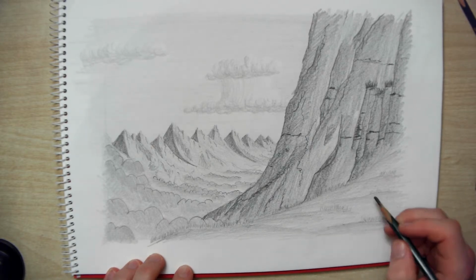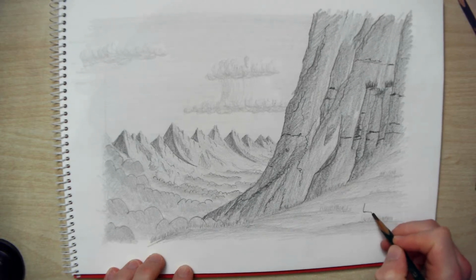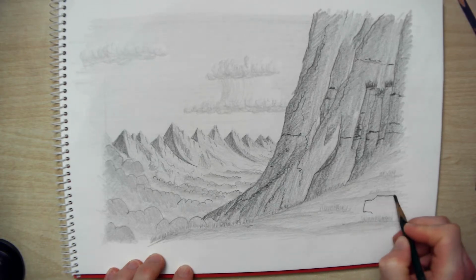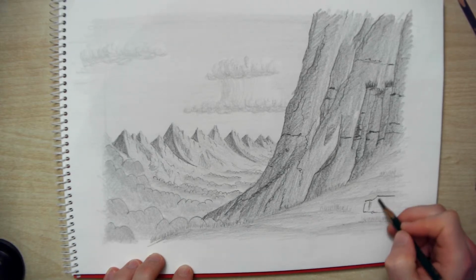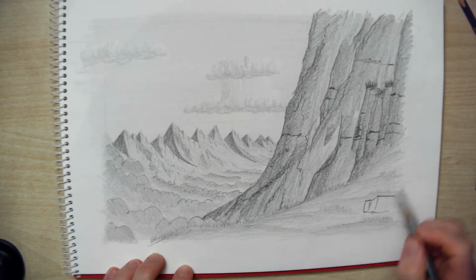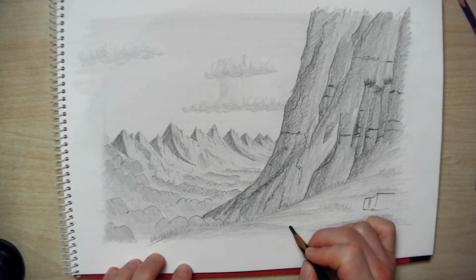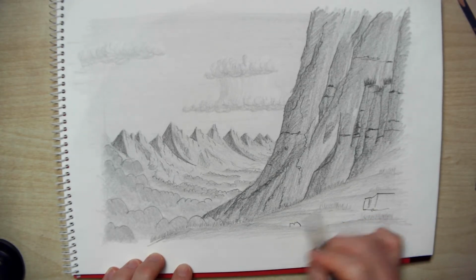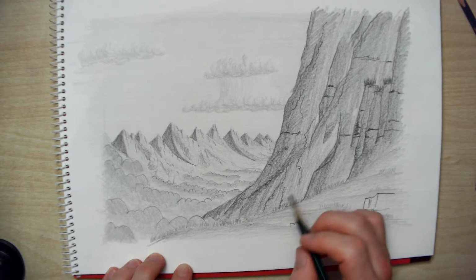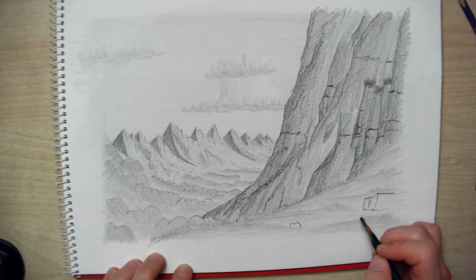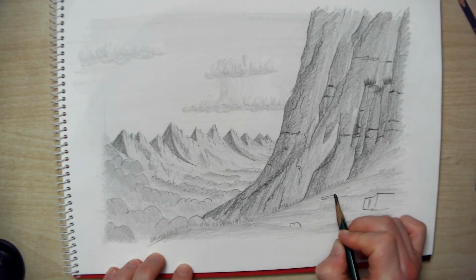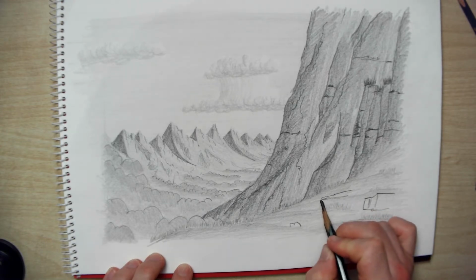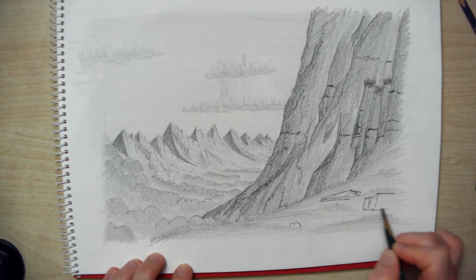So maybe there's one right there, like this. A smaller pebble right here. Maybe a flat one right there.